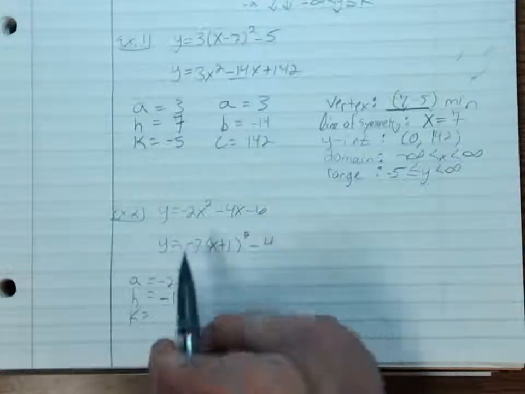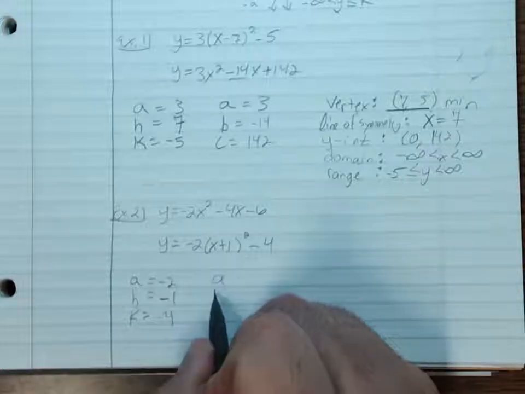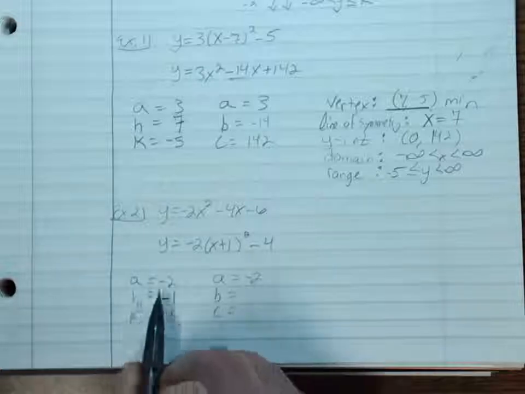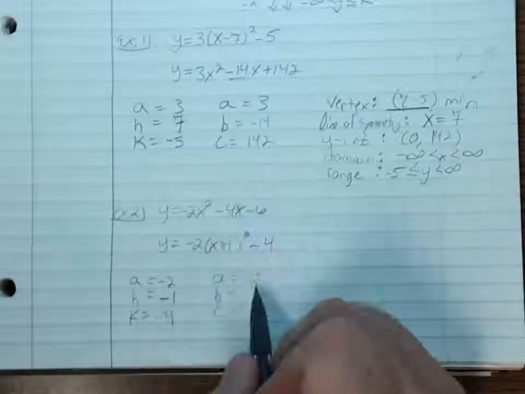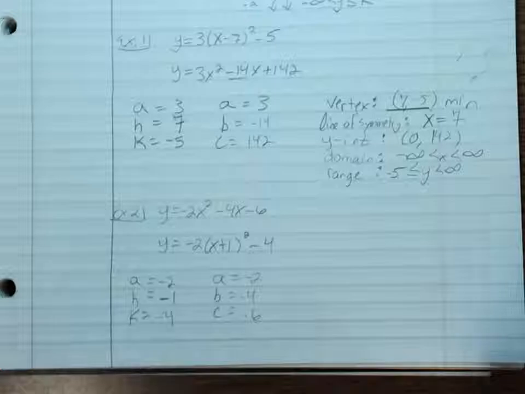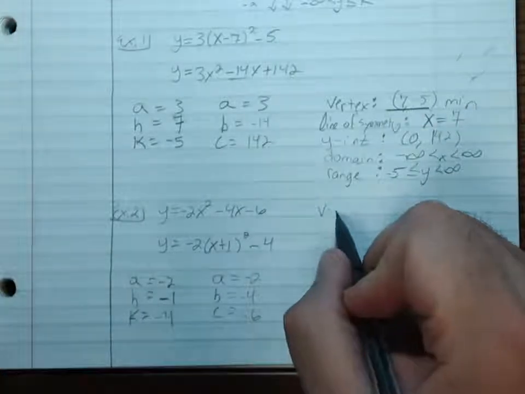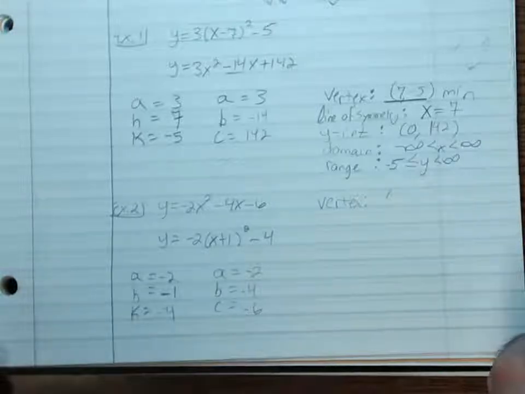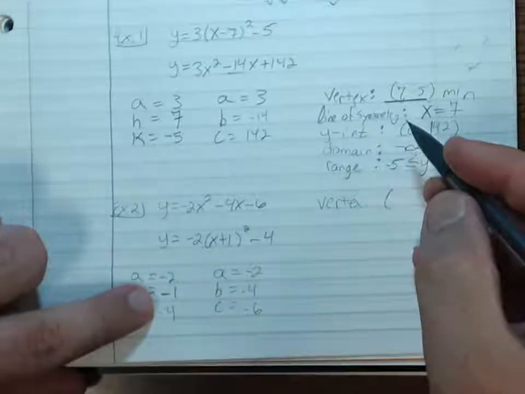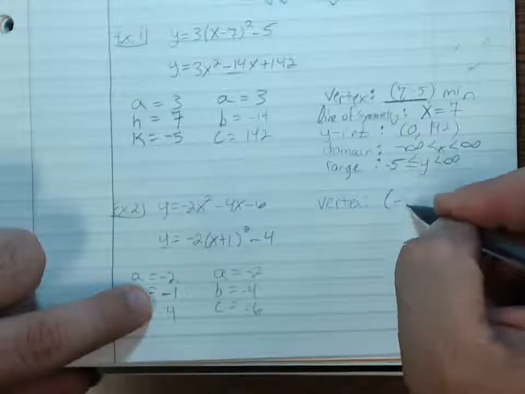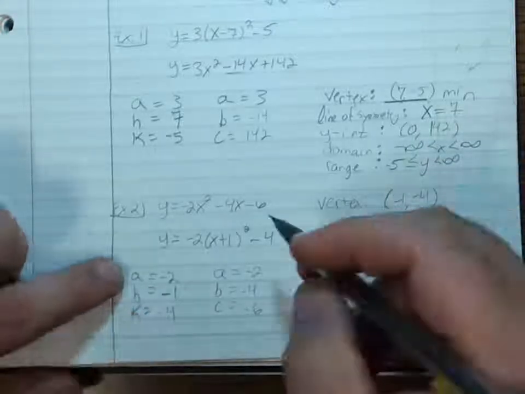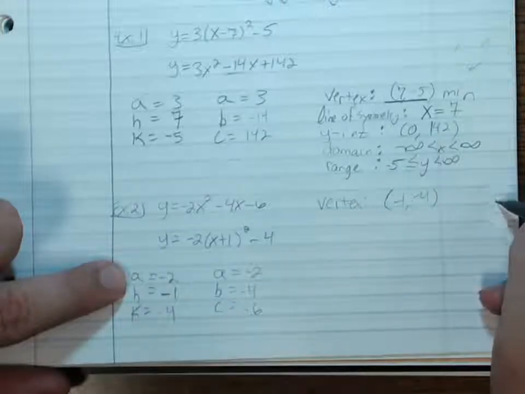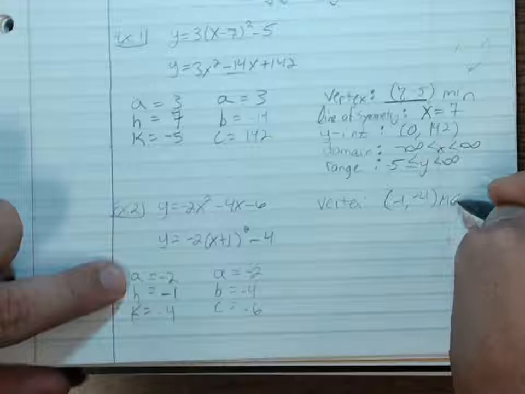And then K is -4. Then I need to know what A, B, and C are. A is -2. Notice they're the same. B is -4, and C is -6. The vertex then would be H comma K. That's -1 comma -4. And the A value is negative. That means this thing is upside down. That makes the vertex a maximum.